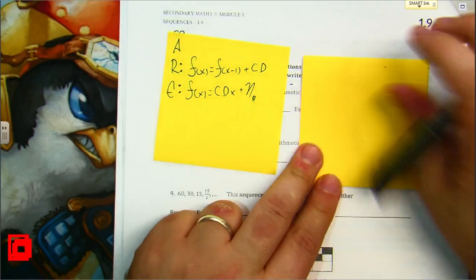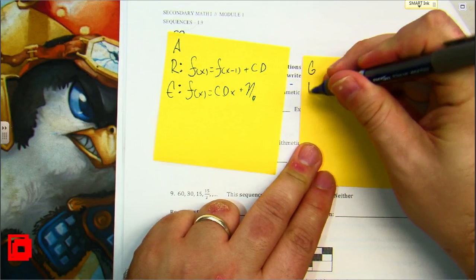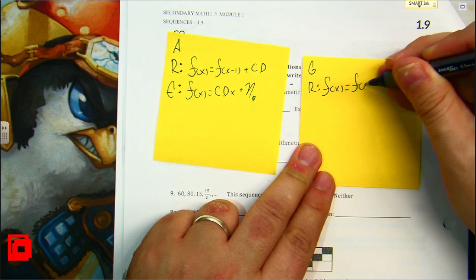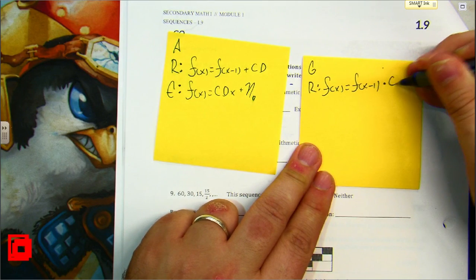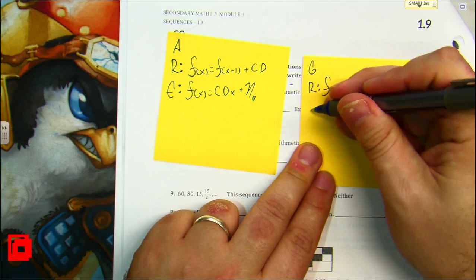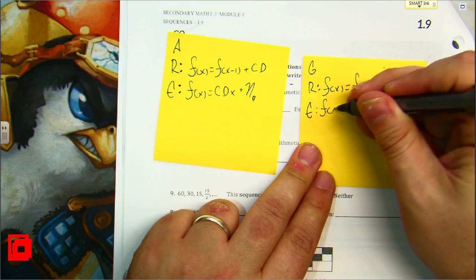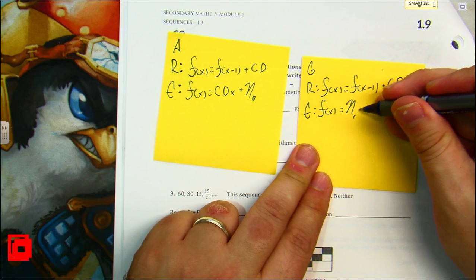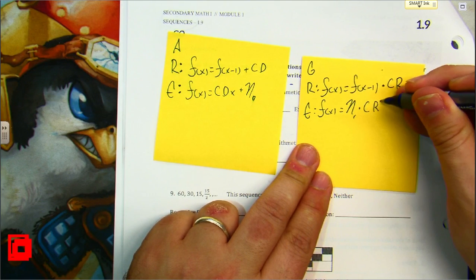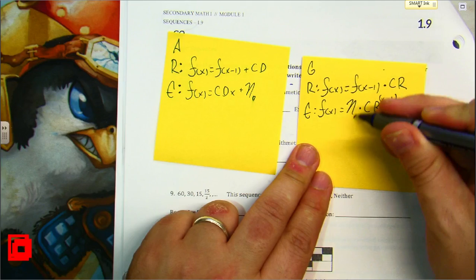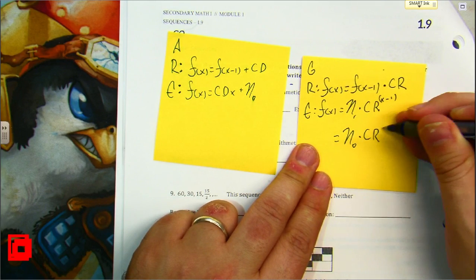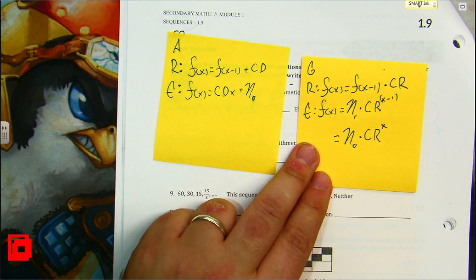Now let's go ahead and do the same thing, but for geometric. Recursive is f of x equals f of x minus 1 times our common ratio. And then our explicit is f of x equals our first term, not our 0th term, but our first term, times our common ratio to the x minus 1 power. But if we happen to have the 0th term instead of the first term, it's still times our common ratio, but this time just to the x power. Alrighty, that's the important information.